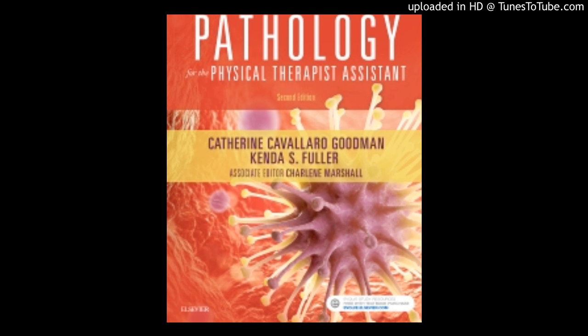So technically, it's a complete loss of joint integrity. That's the main thing that you want to know about a dislocation, because when we get into subluxations, it gets a little bit confusing in that aspect. Both the ends are completely separated, and it's locked in an abnormal position.